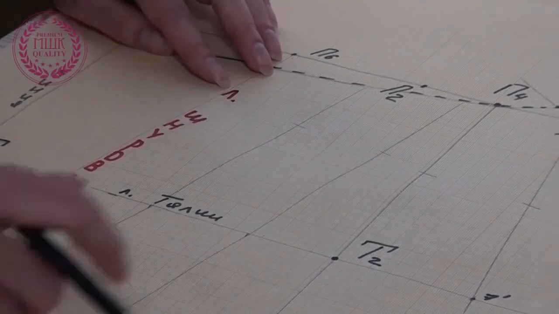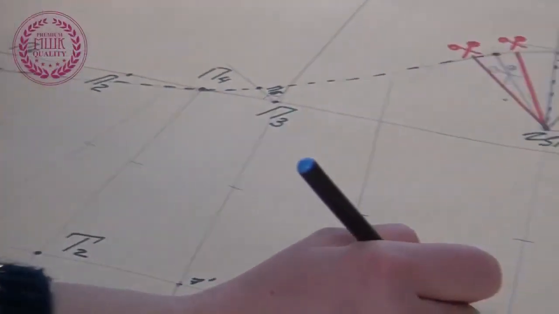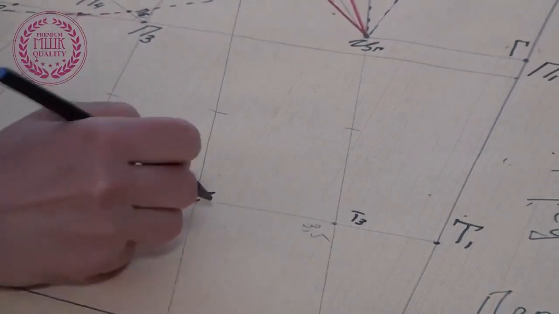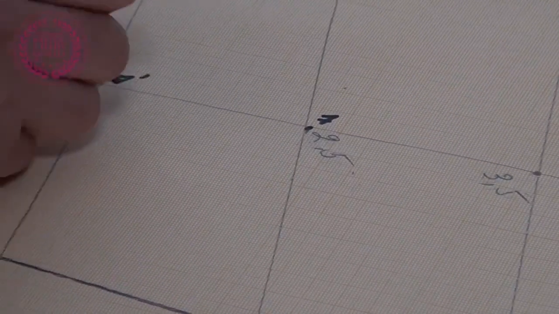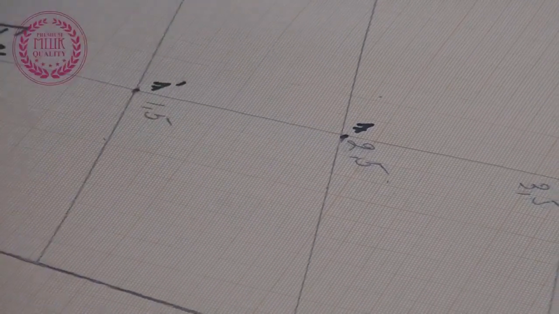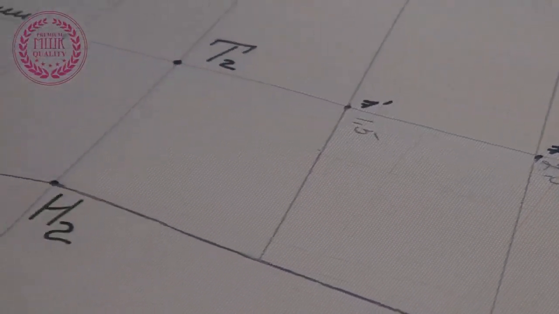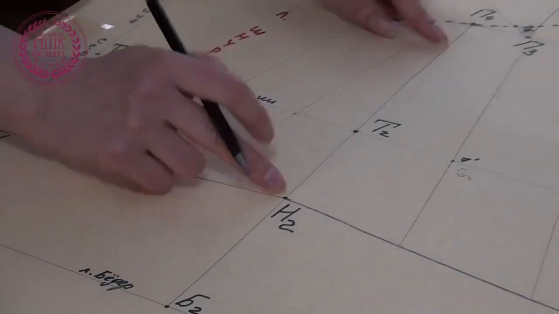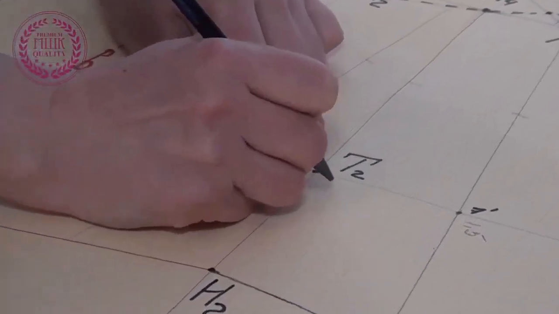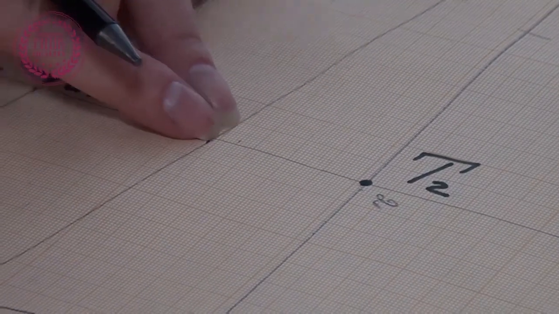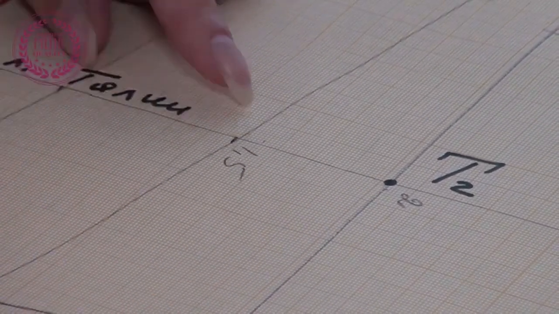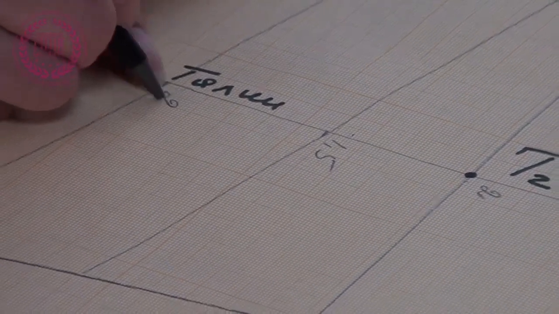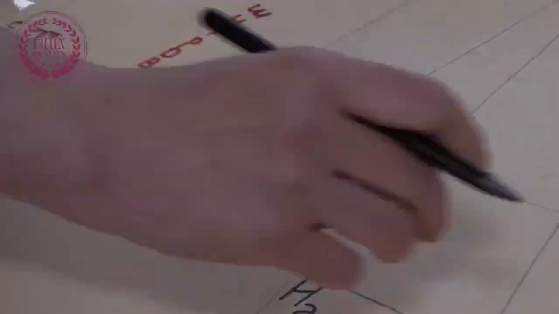The depth of the dart along the first seam is 3.5 centimeters. The second is 2.5. The third one is 1.5 centimeters. The side seam is 2 centimeters. The next seam on the back has a 1.5 centimeters dart. And one more seam, 2 centimeters.